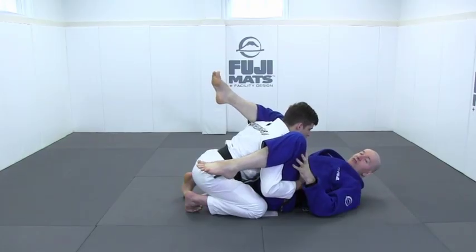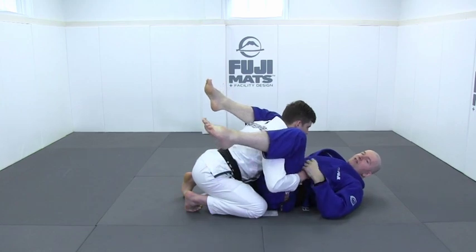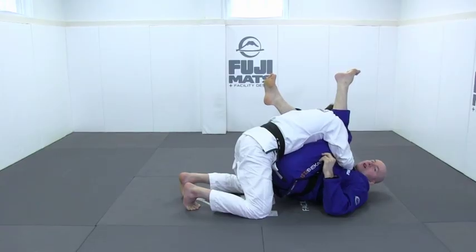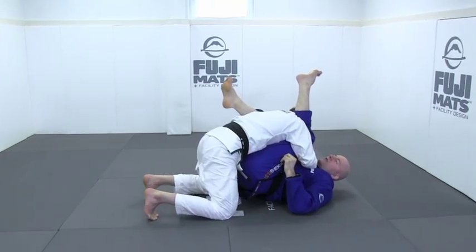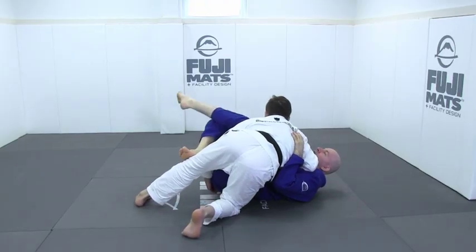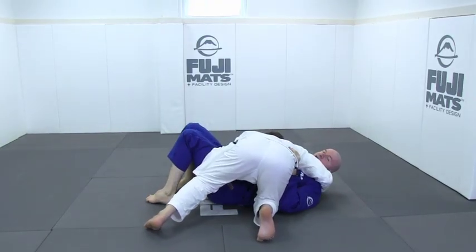In addition, this is a very strong passing position for Mateus. If he can take one of his hands and go across my center line, he's in a very, very strong position to start passing. From here, once he takes my leg all the way through and around, he has an excellent chance of passing my guard from this position.